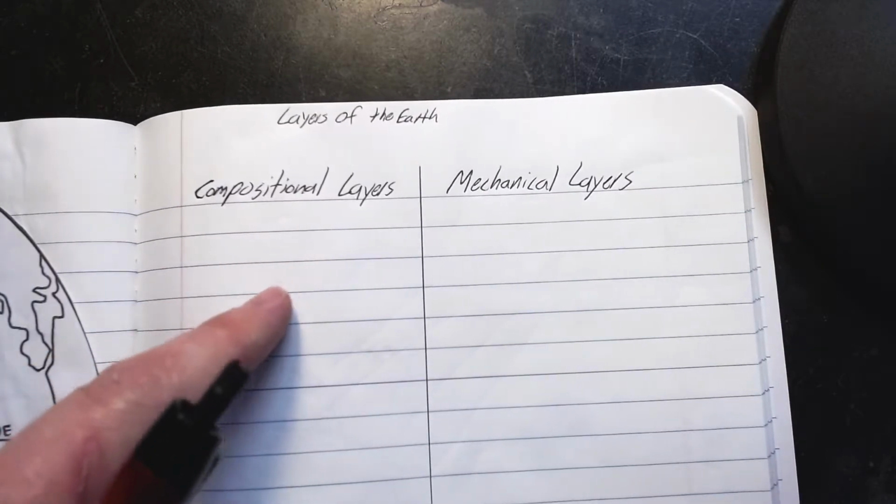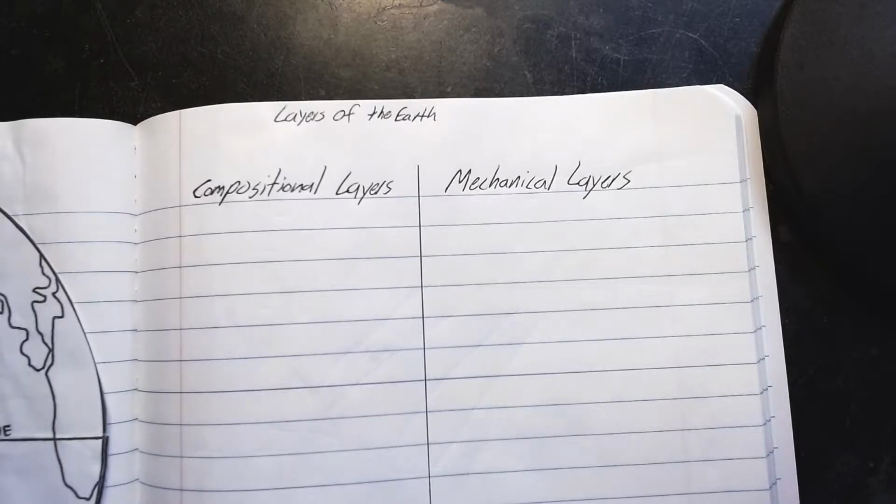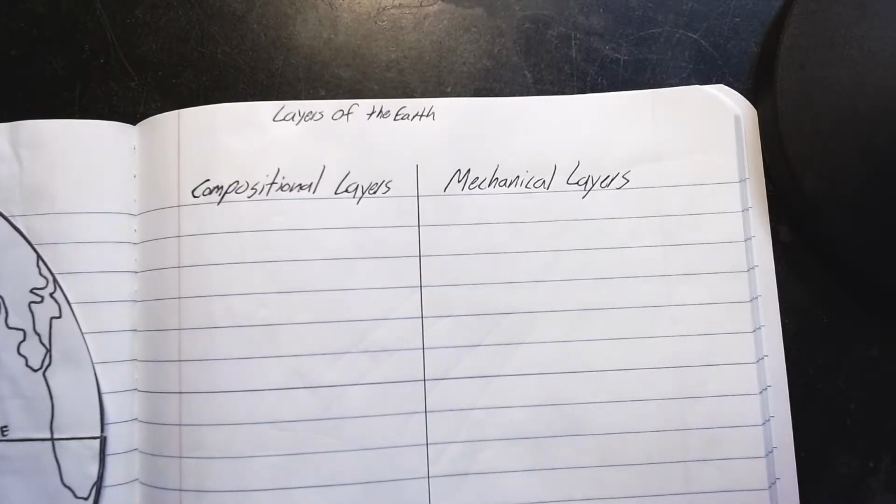What about the easy ones? Asthenosphere, that's a mechanical layer. Still cheating, still using your notes I gave you. Inner core, still cheating. That was already said. What about the 3 easy, most basic layers? What's the outermost layer? Crust, mantle, core. Thank goodness. Those are the easy. Those are the compositional layers.